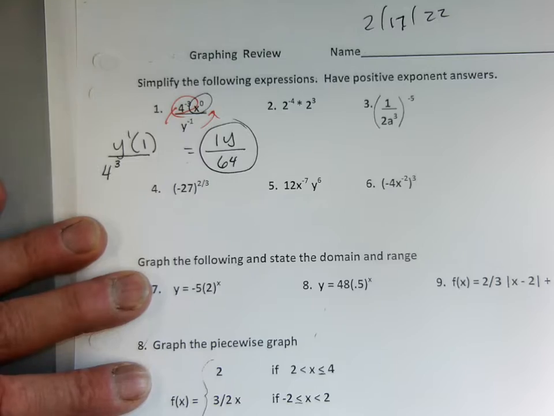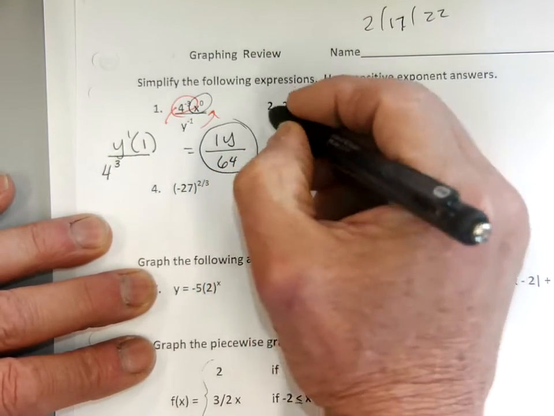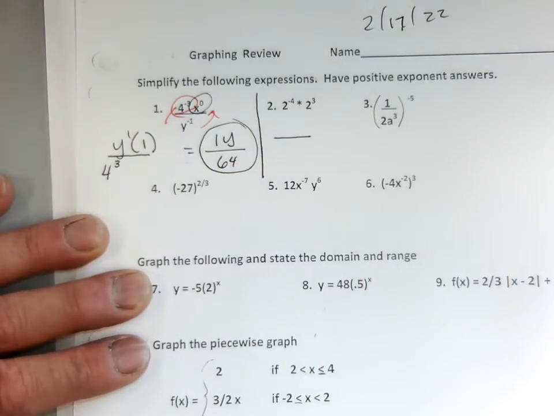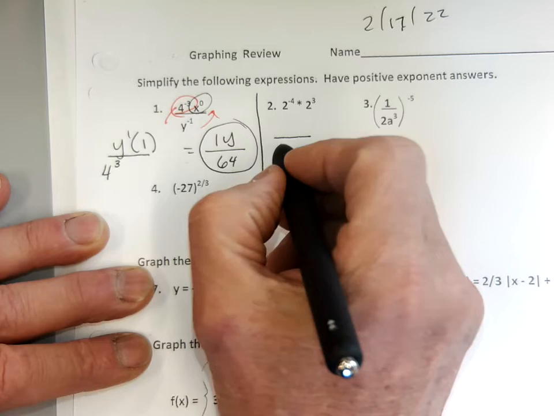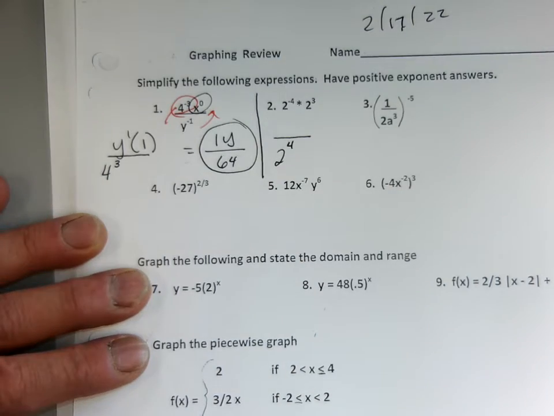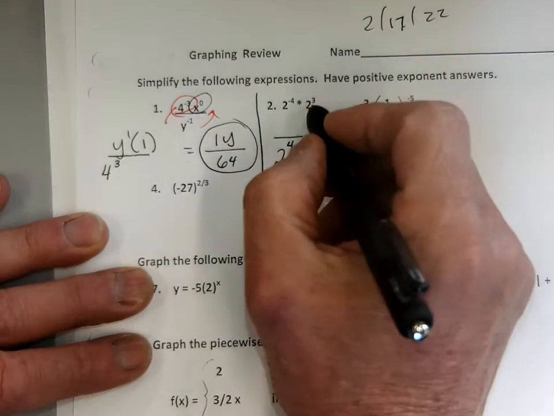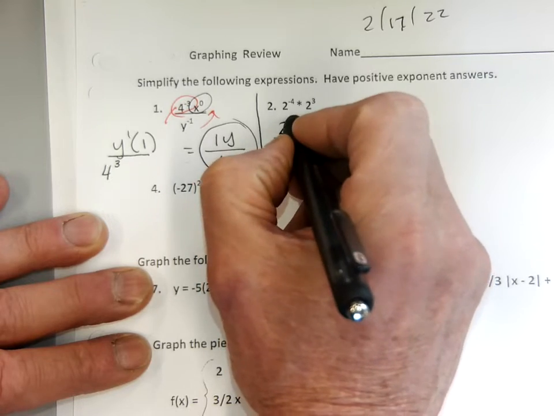Number 2, I see a negative exponent, so I make a fraction bar. I'm going to bring down the 2 to the negative 4 and make it a 2 to the positive 4. So if it's a negative exponent, I move it to make it a positive exponent. 2 to the third is a positive exponent, so I'm going to leave it where it's at.